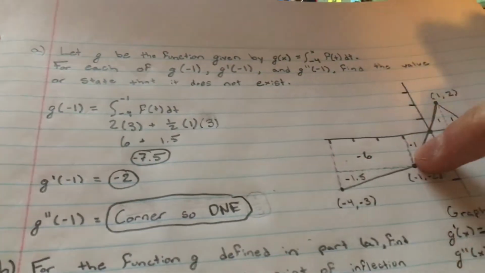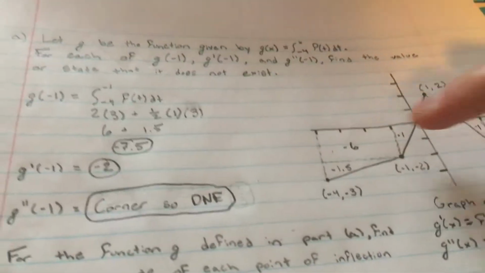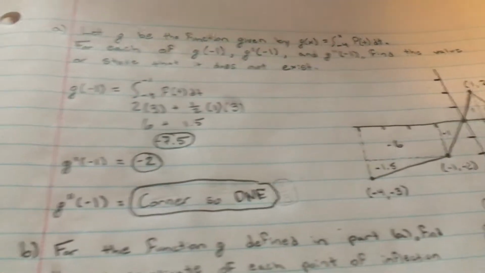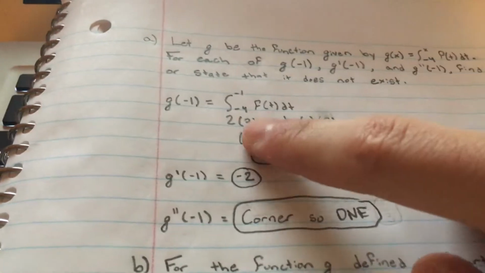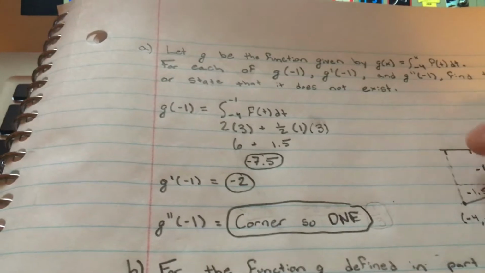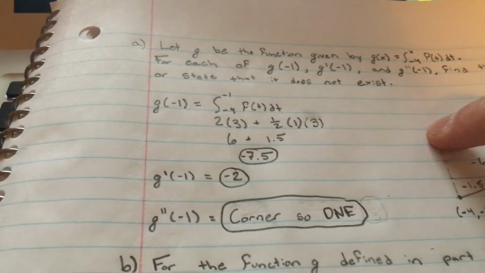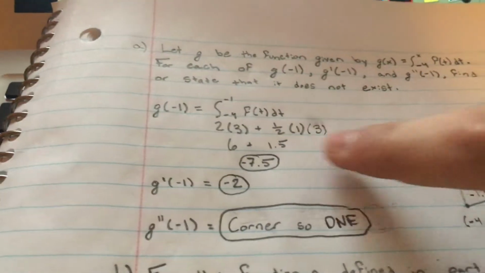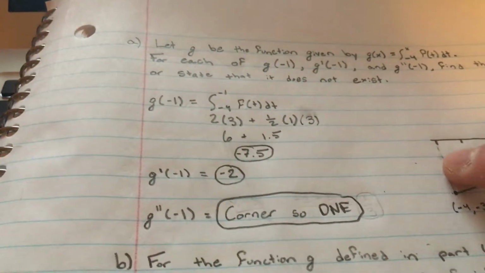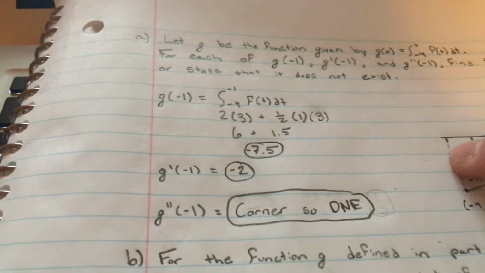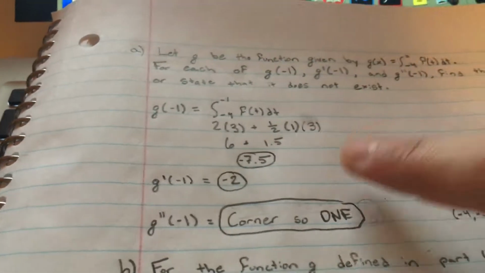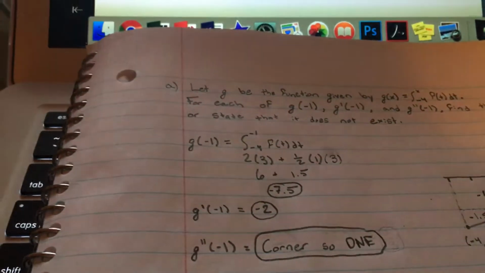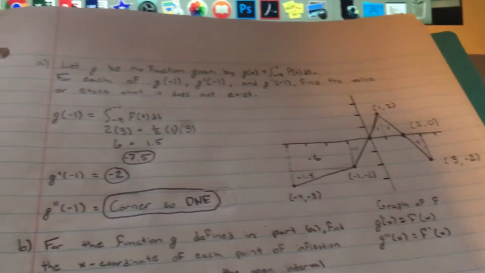Then I separated it into two parts to make it simple. So I made a rectangle and then a triangle. And as you can see, you get 2 times 3 because the width is 3, length is 2. And for the triangle, it's 1 times 3 because the height is 3, the width is 1, and divided by 2 because that's the equation. And then you add it all together, you get 7.5, and since it's under the curve, you make it negative.